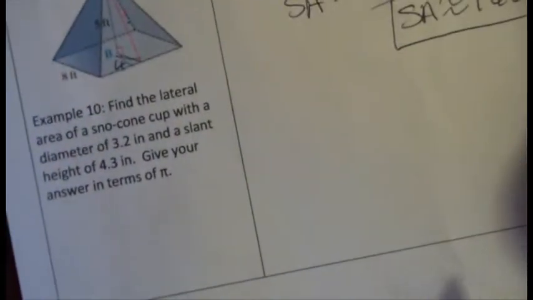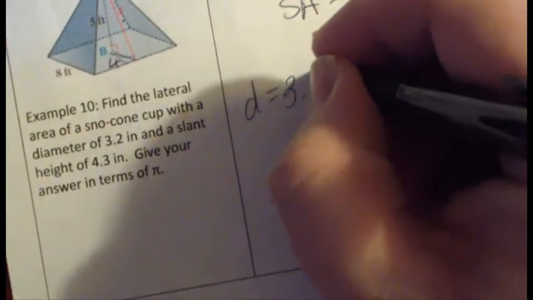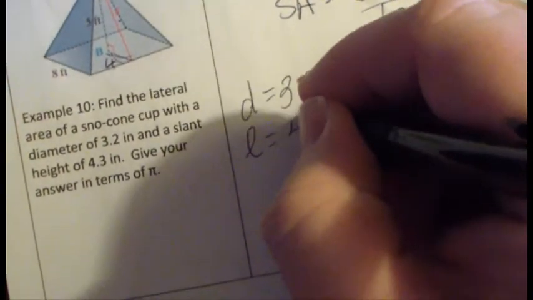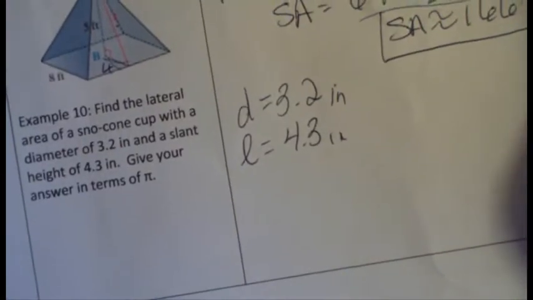Last example. Find the lateral area of a snow cone cup with a diameter of 3.2 inches and a slant height of 4.3 inches.